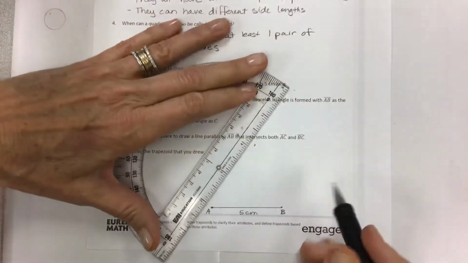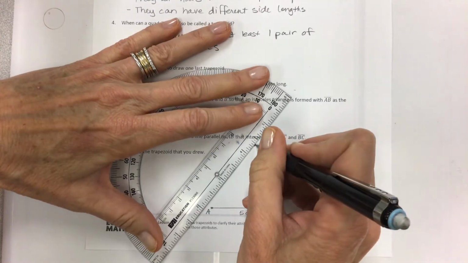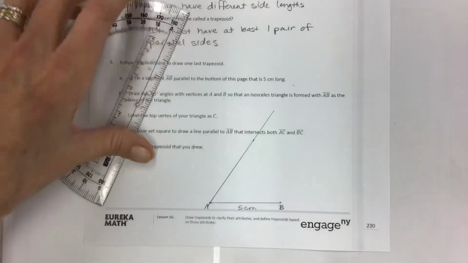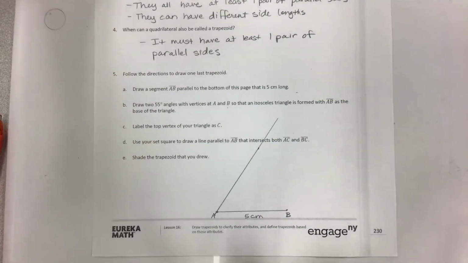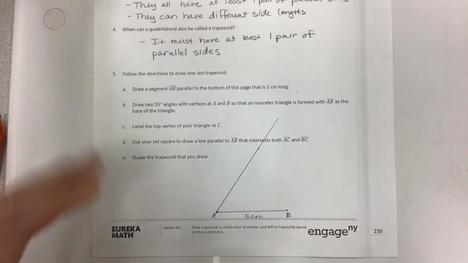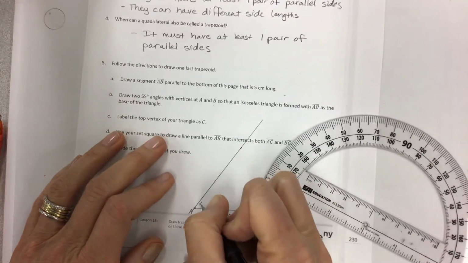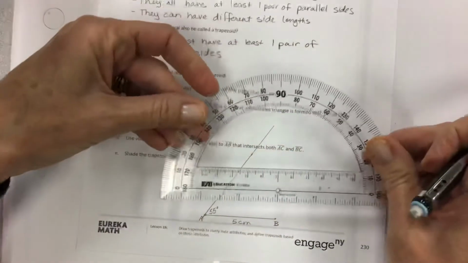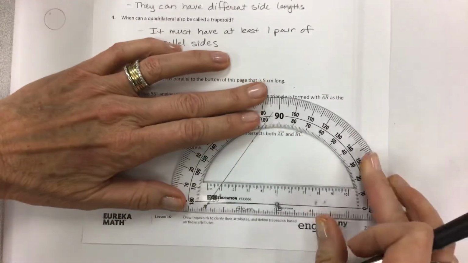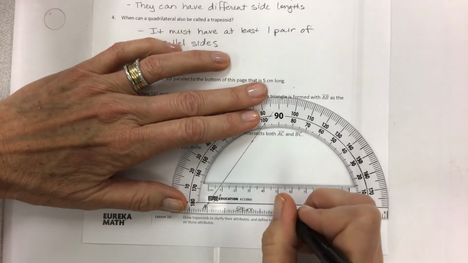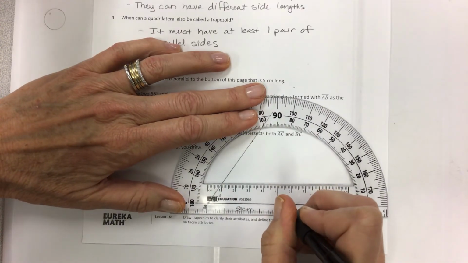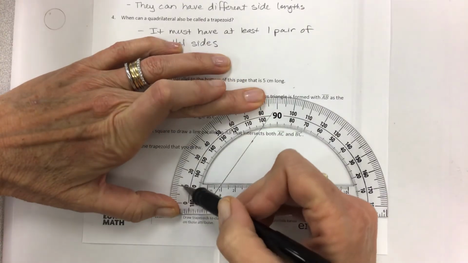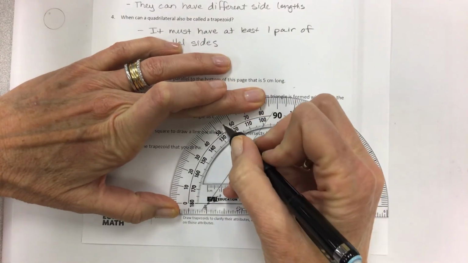Now move your protractor. Put your pencil on that point and just draw a long line. Just super long. It doesn't have to connect to anything. Just draw the long line. That's a 55-degree angle right there. Now we're going to do the same thing on the other side. Protractor, vertex point on B. Put the line on 0. Okay. Count from 0 to 55. 10, 20, 30, 40, 50, 5.